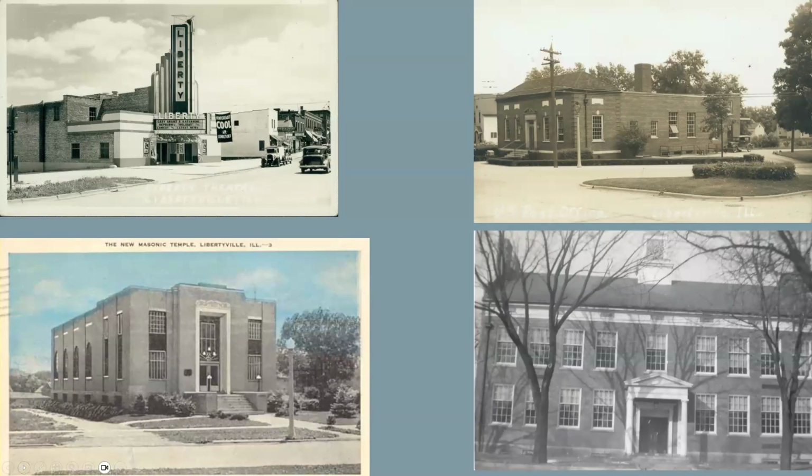Growth slowed in the 1930s, but a few buildings that are still with us today were built during that decade. One of these was the Liberty Theater in the upper left, which opened to great fanfare in Libertyville in August of 1937. The freestanding theater building boasted a 750-seat capacity, air conditioning, and other modern amenities.